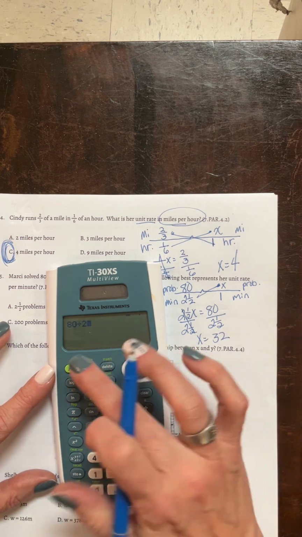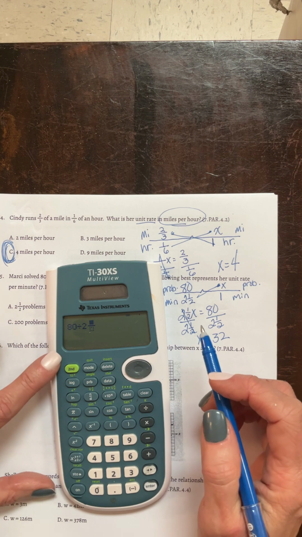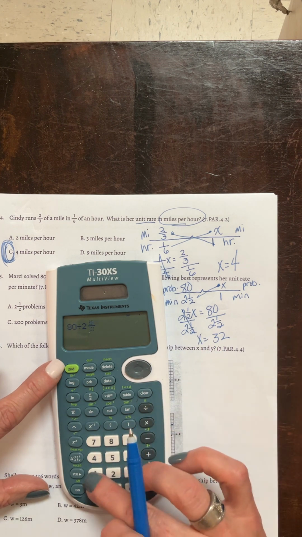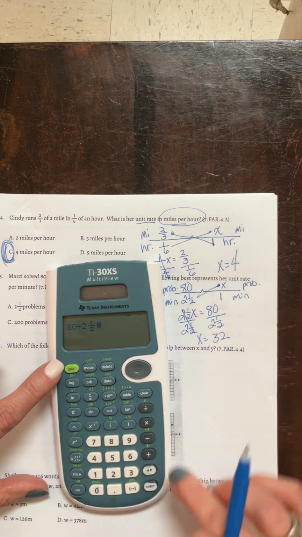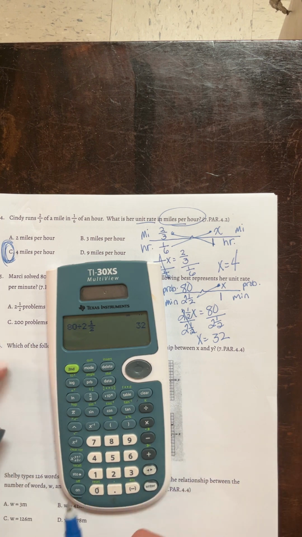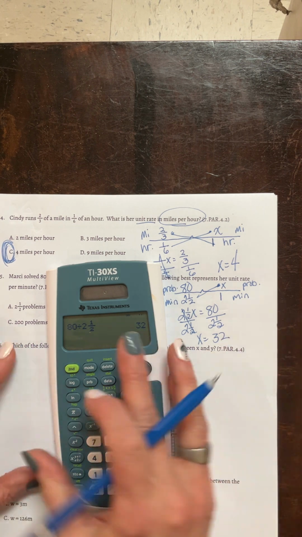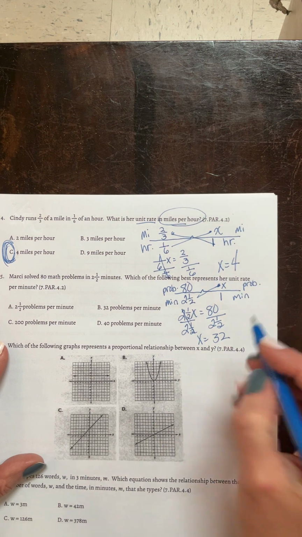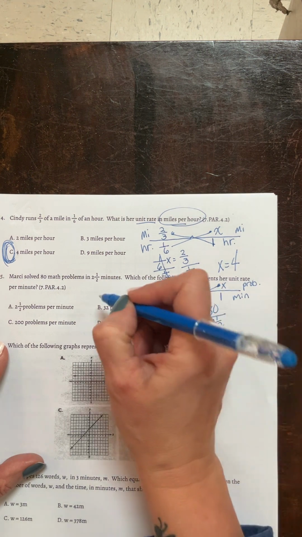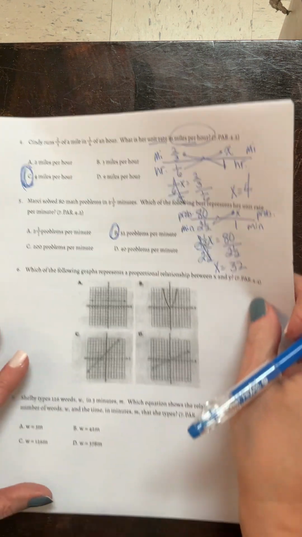We got to make that a mixed number. So we have to do the second button and then put in our 1/2. And we still get 32. I would probably put it in as 2.5 because it's just easier to do that on the calculator. So 32 problems per minute.